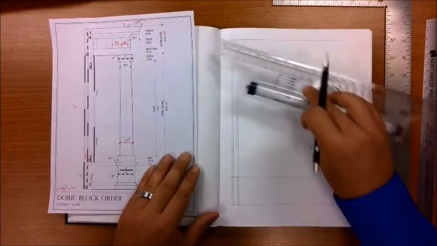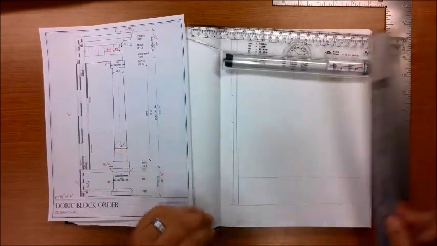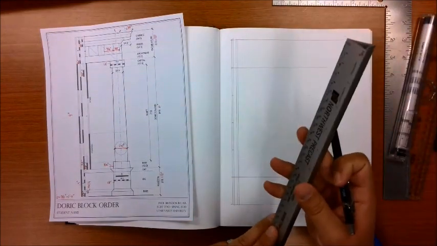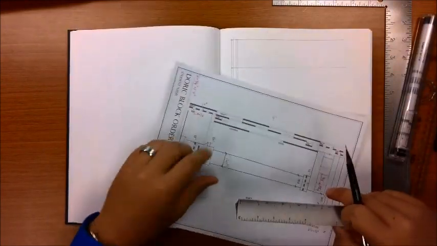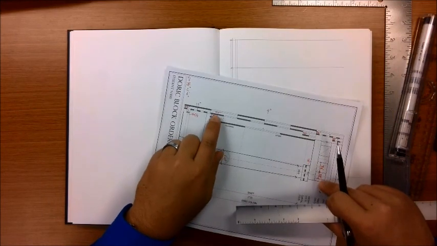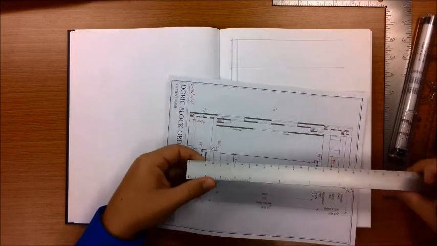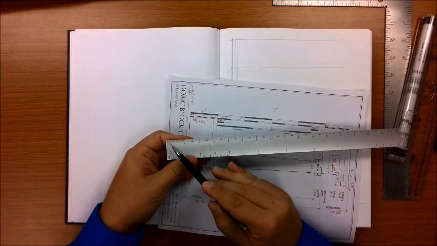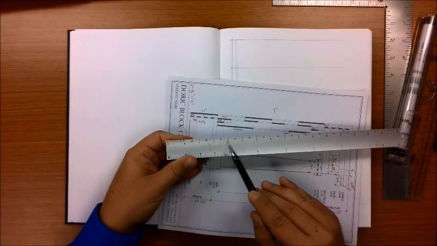Okay, with these 8 divisions, I know because I've already done the math and used my architectural scale, they are essentially 3/4 of an inch. So if you were to use your architectural scale and go to the 3/4 of an inch, we can subdivide that into 8.